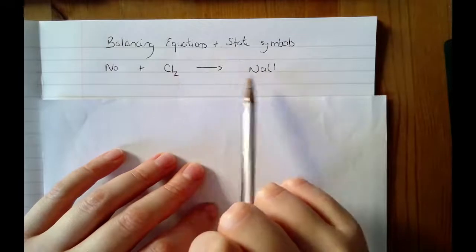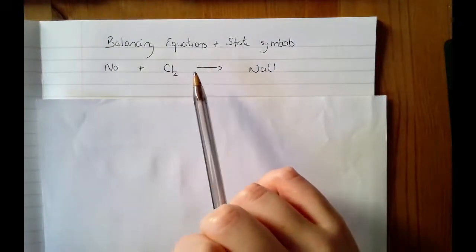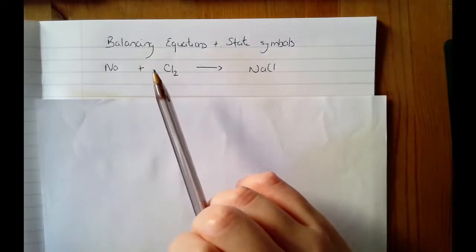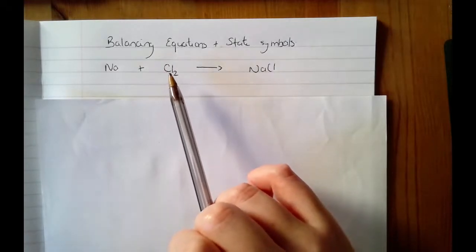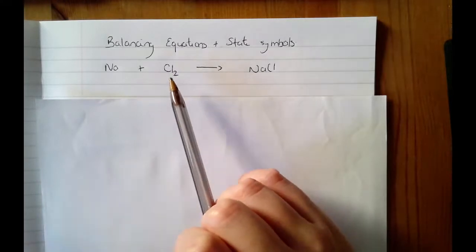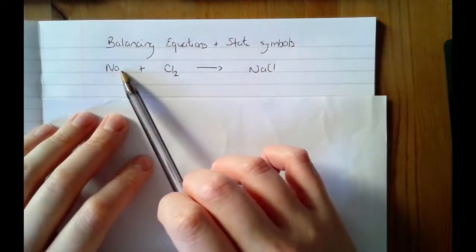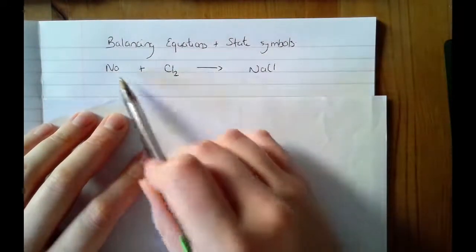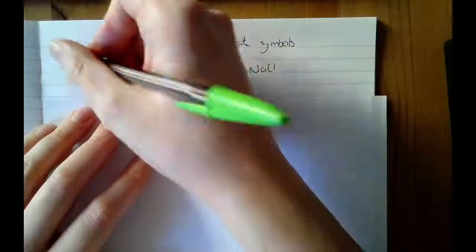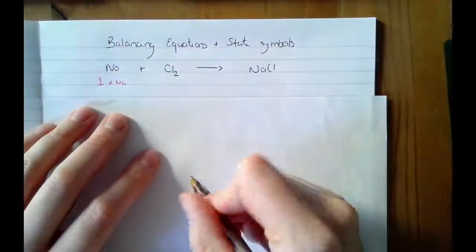If you need help with writing the chemical equations, then I've got a separate video where I go through how to write chemical equations. However, for this video you do need to be able to read these equations. You need to know what elements are present and how many of each element you have. So if I look at what I've written so far, I've got Na. Na is the symbol for sodium, and because there are no numbers around sodium, that tells me that I've just got one sodium on the left hand side.